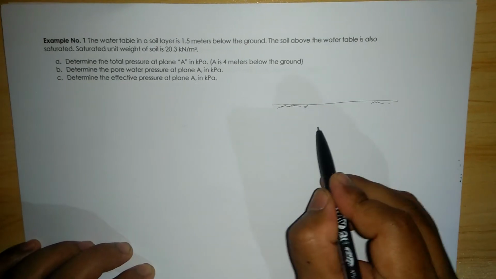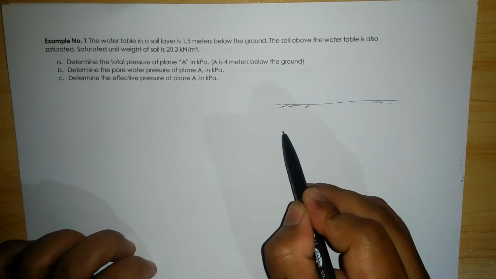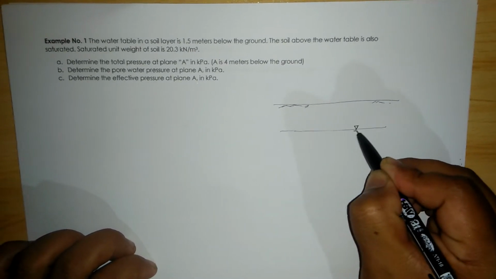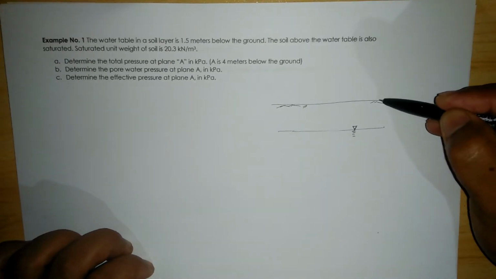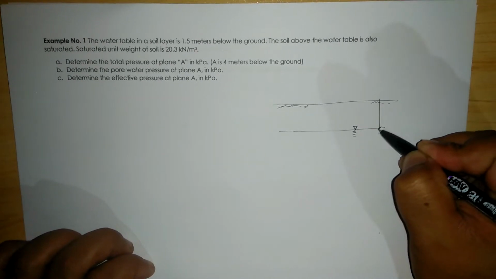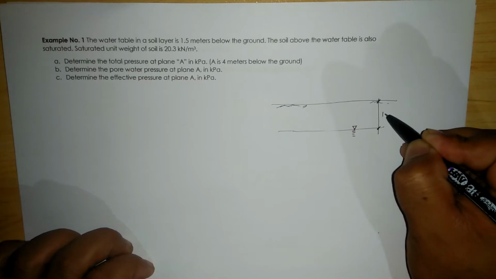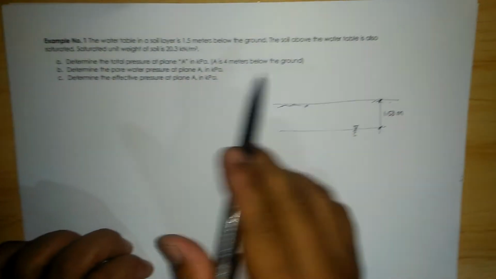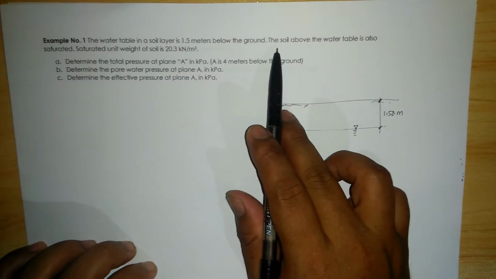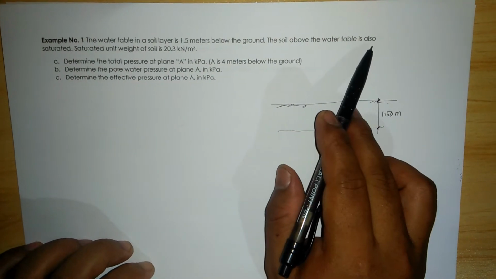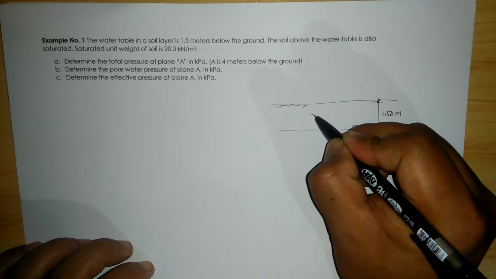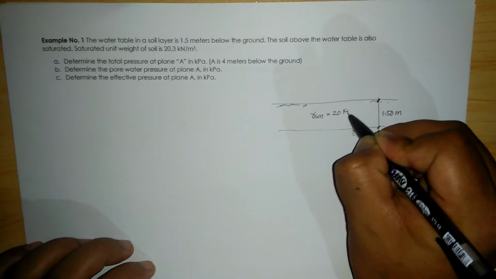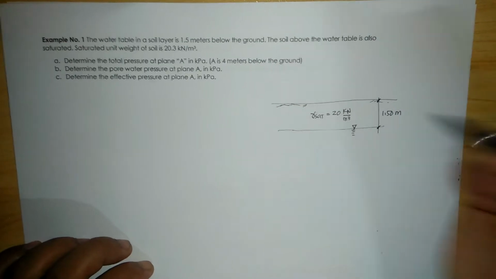And expect that this one would be our water table, and the height from this is 1.5 meters. And the soil above the water table is also saturated, so ang gamma sat mo dito above water table is 20 kilonewton per cubic meter.